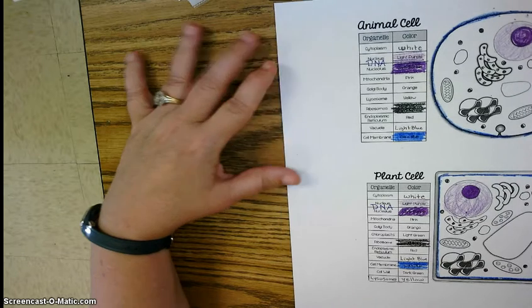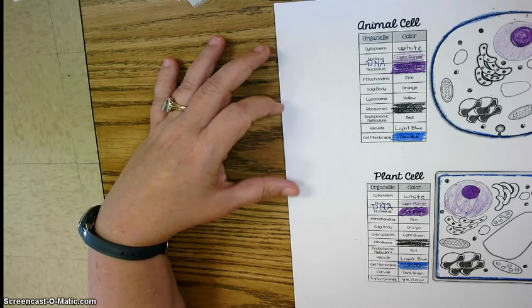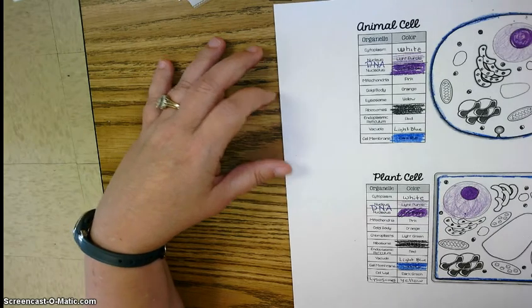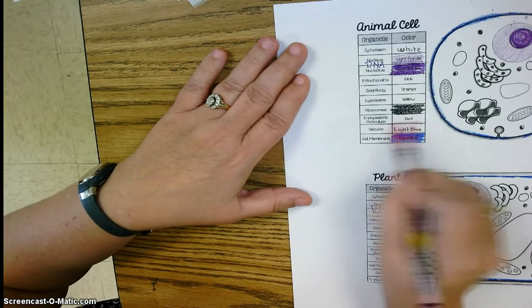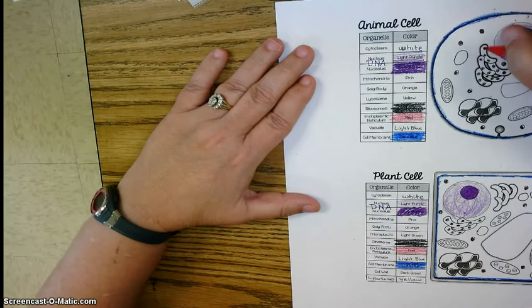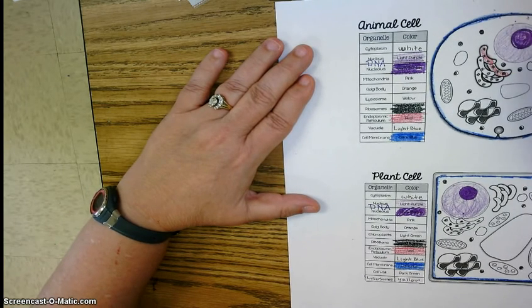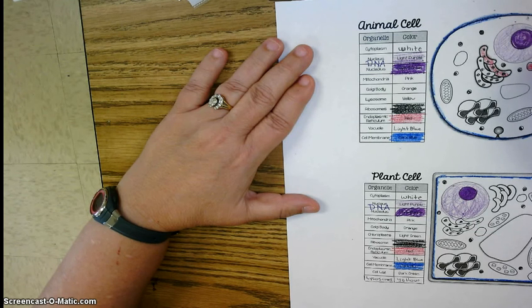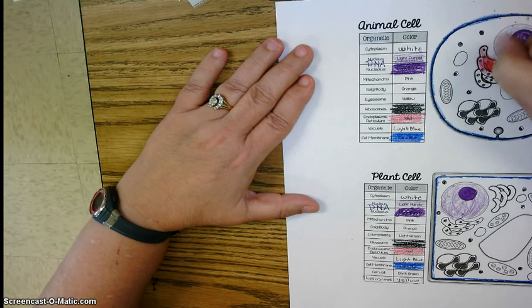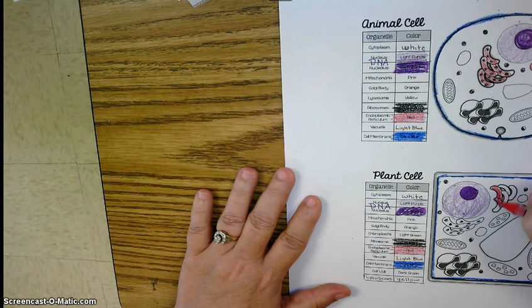On to our eukaryotic cells, our animals and plant cells. The next thing that we're going to color is going to be red, and that's going to be the endoplasmic reticulum. And like I said, there are two kinds. There is the rough and the smooth. Now, they're always located next to the nucleus. So if you get confused between the endoplasmic reticulum and the Golgi apparatus or the Golgi body, look for the one that's closest to the nucleus, and you will have found the endoplasmic reticulum.